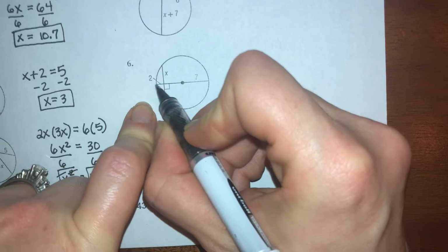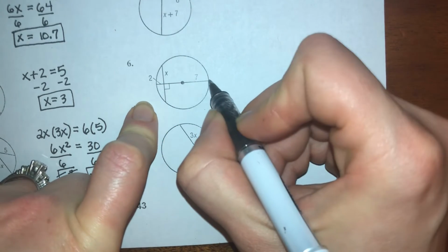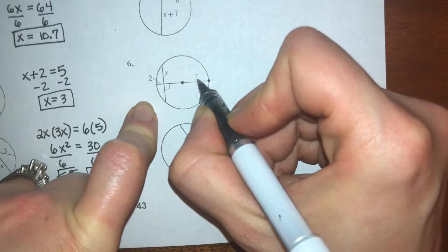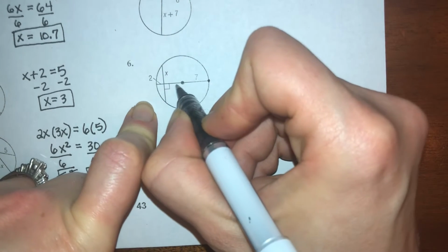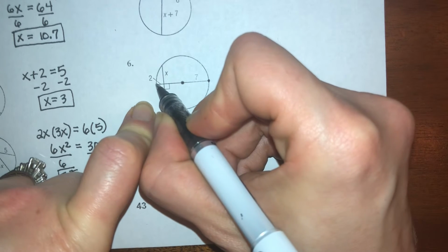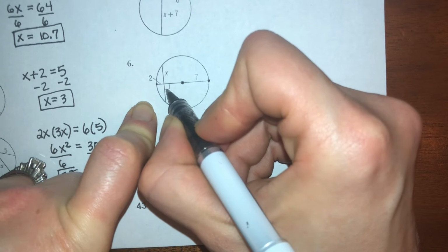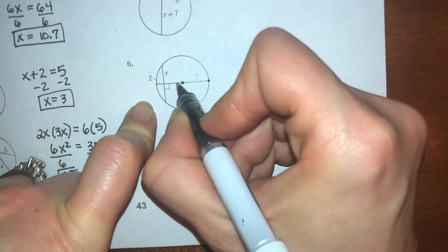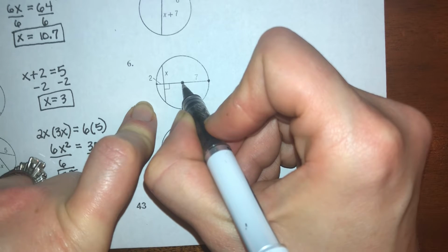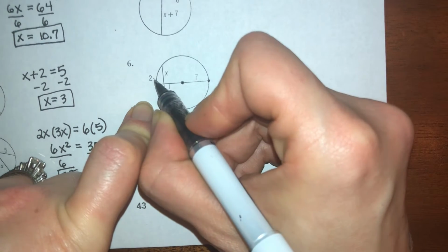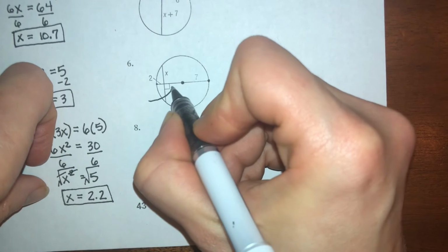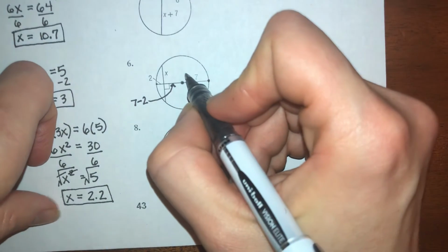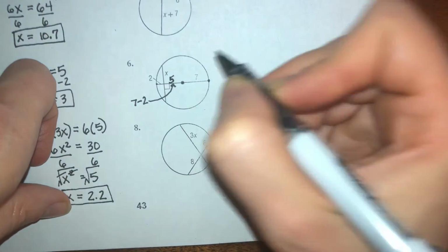I can see this little 2 part. We know we're going to use that, but how long is the rest of this? From the center to the end, so the radius is 7. So that means from the center all the way out to the opposite end, including that 2, would be 7 as well. So this little piece that we need to know is going to be 7 take away 2. See, this piece is the radius of 7 minus 2. So that's going to be 5, okay?